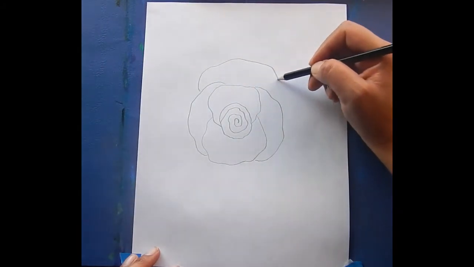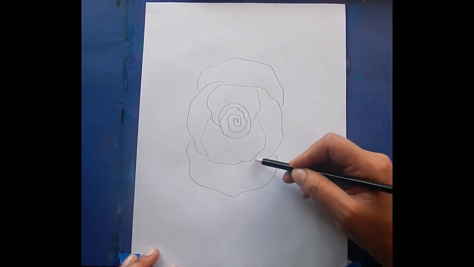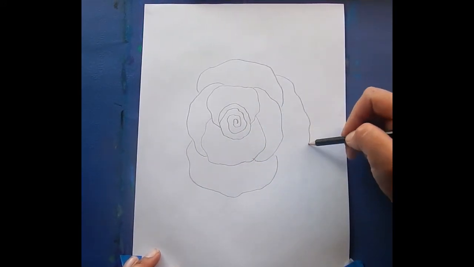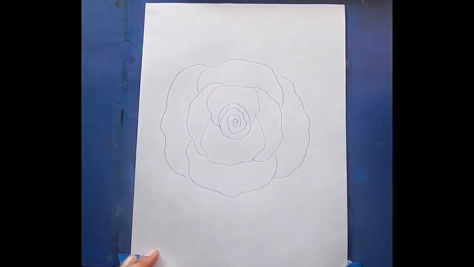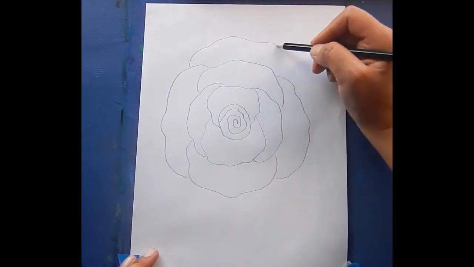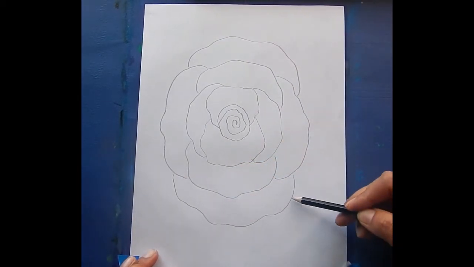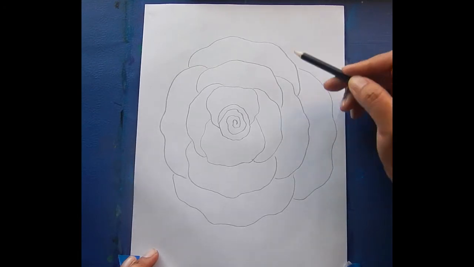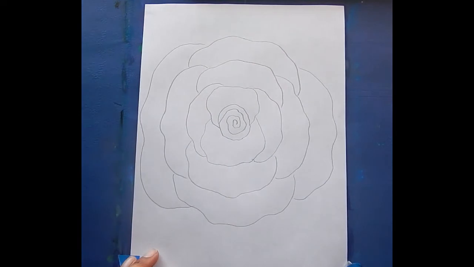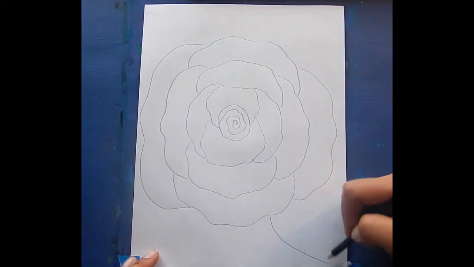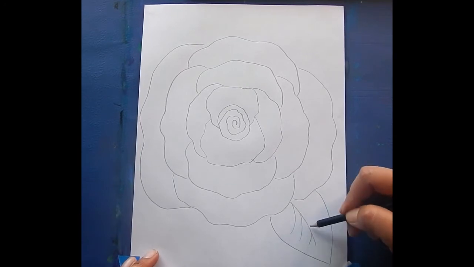And we can continue that all throughout the flower. So top, bottom, side, side. Top, bottom, side, and side. Okay, and then you can even add some leaves.